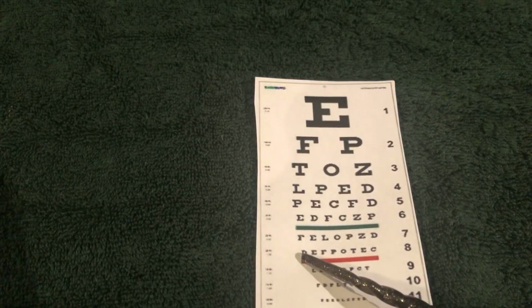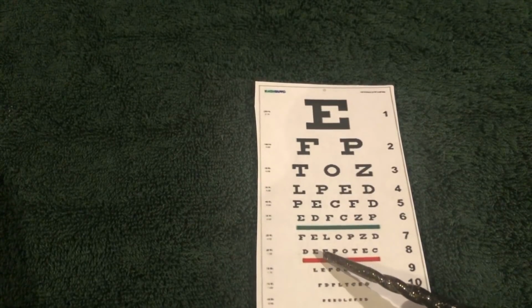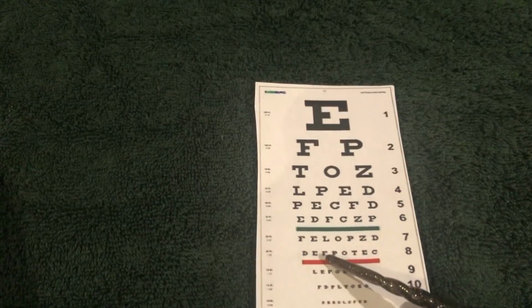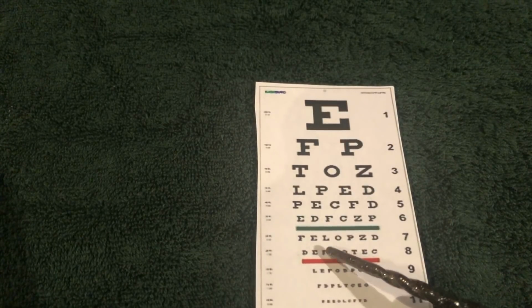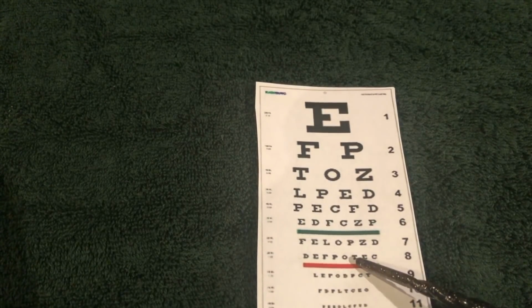Now, can you go down a little further? Do you think you could read this line? D. E. Yep. This one? It's a little difficult. It looks like an upside down L, but it is an F. The printer just kind of failed to print the second bar. It's been a very bad printer. This one. Yep. Yes.